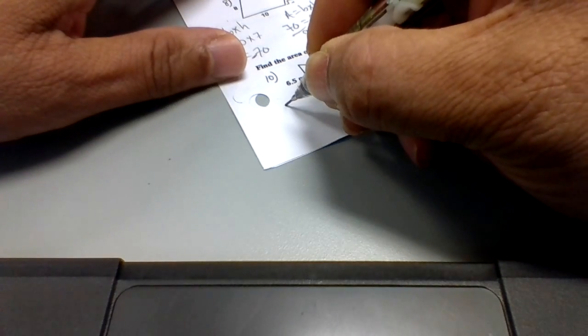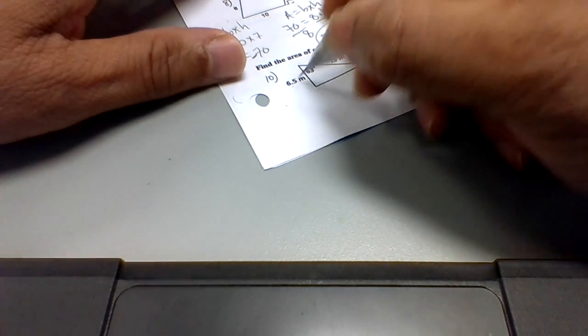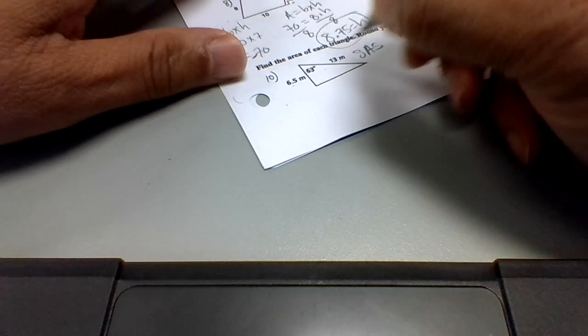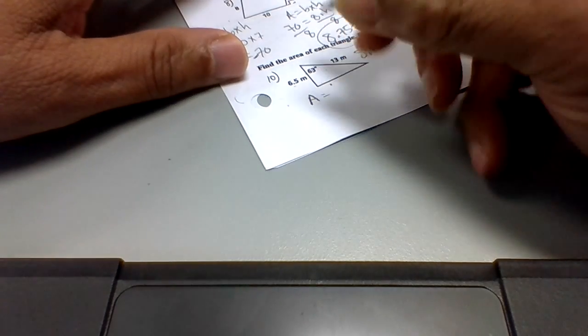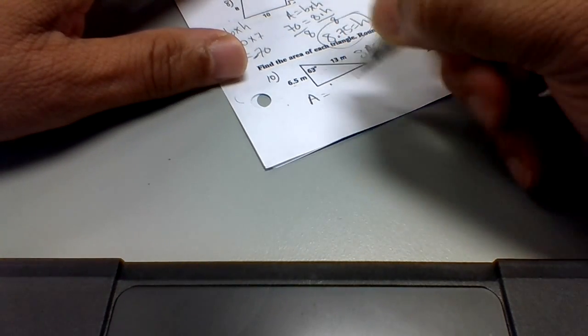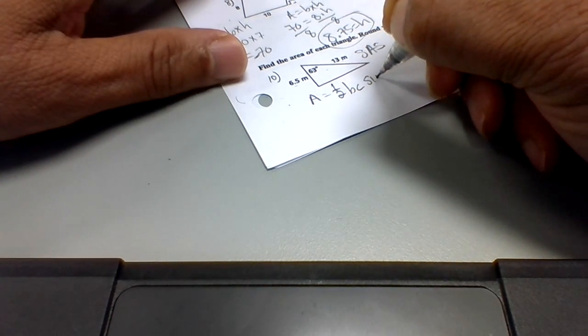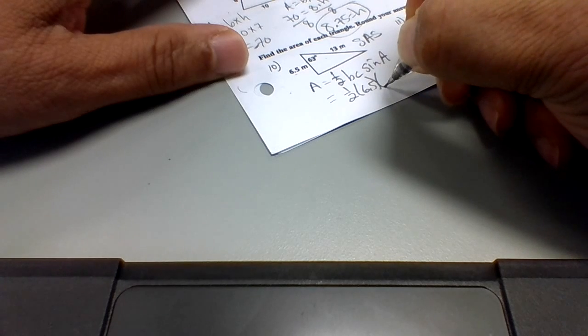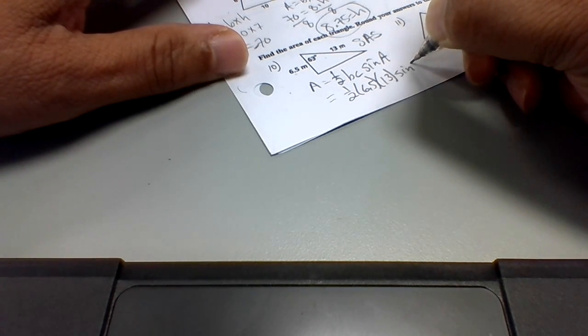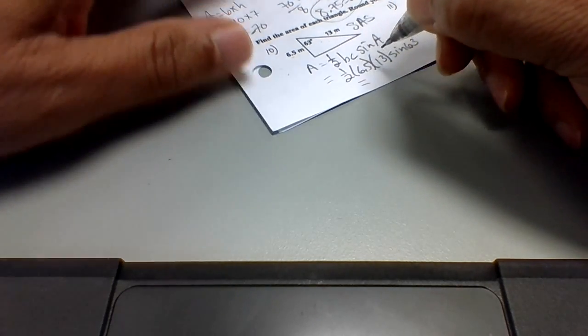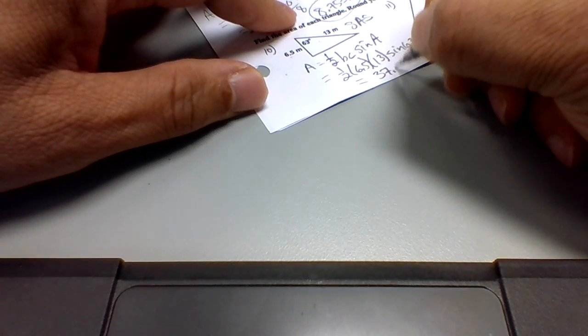Find area, round to the nearest tenth. So if you take a look, this is your SAS. So area is equal to 1/2 BC times the sine of A. So 1/2, one of the sides is 6.5. The other side is 13. And my angle is 63. Put that in my calculator and I end up with 37.6.